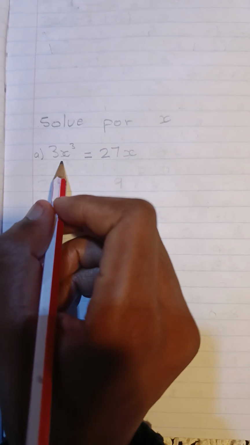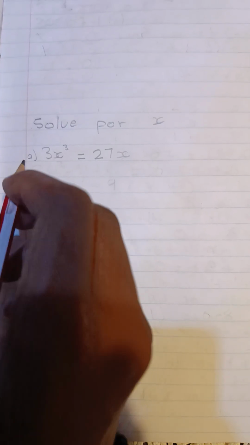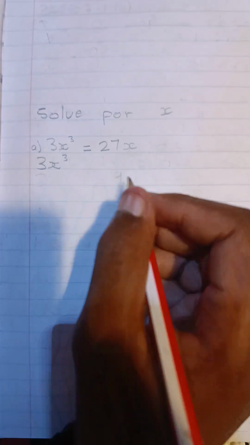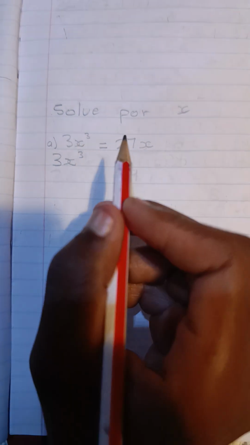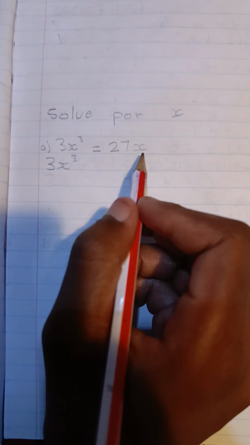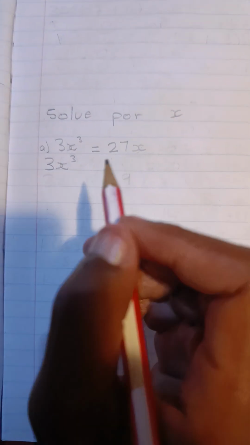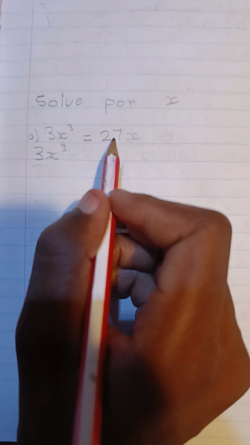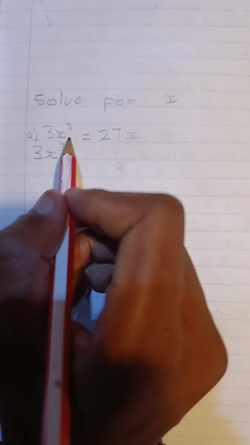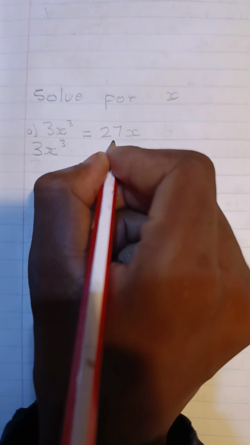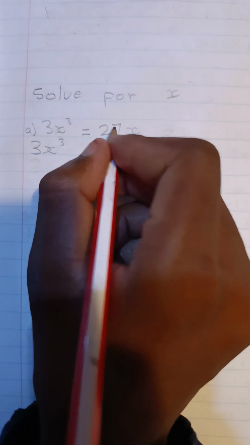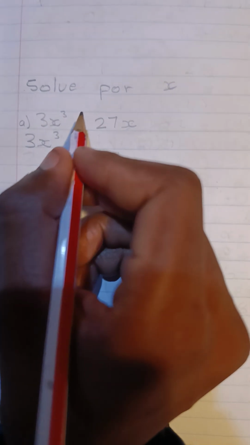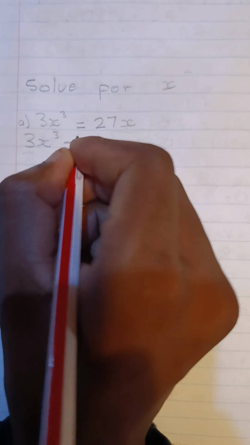The first thing you want to do is to rewrite this 3x to the power 3. And then the second thing you want to do is to transpose this positive 27x to the left hand side. And remember what I said, if a number jumps over an equal sign, it becomes negative or positive. Yeah, so because this positive 27x is positive, when it jumps over the equal sign, it will become negative 27x.